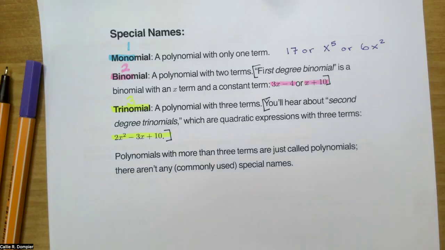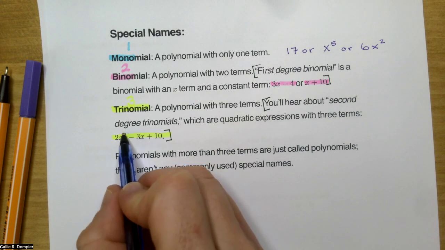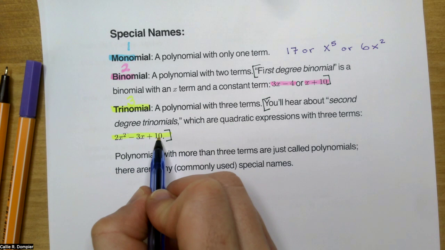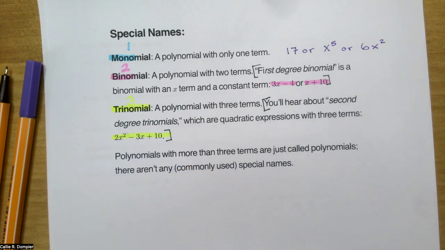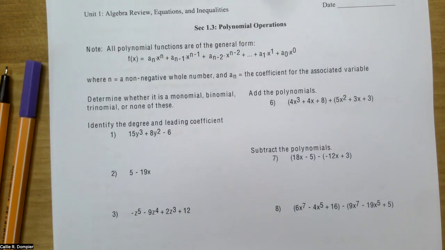Also notice that this is already in descending order. Here's the biggest degree, and then here's the constant. It starts with the biggest degree, ends with the constant, if there is a constant. All right, those are the notes we need to understand before starting this assignment.